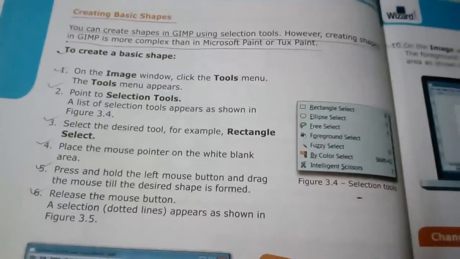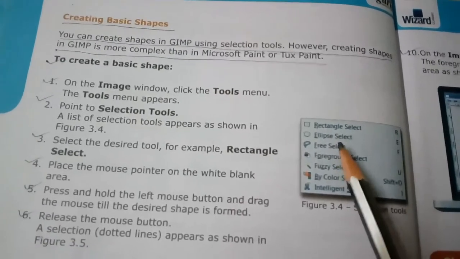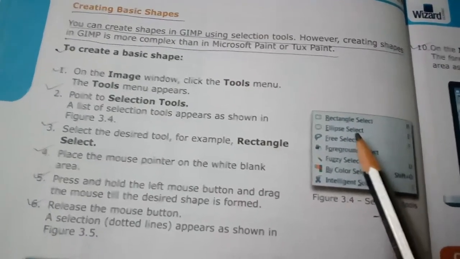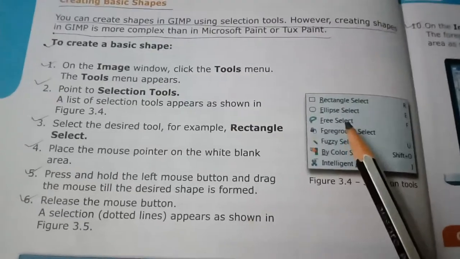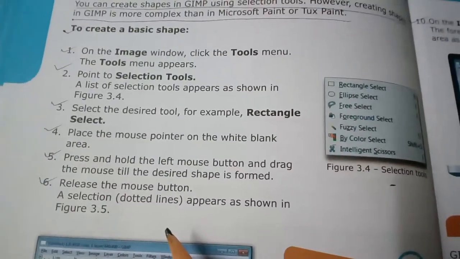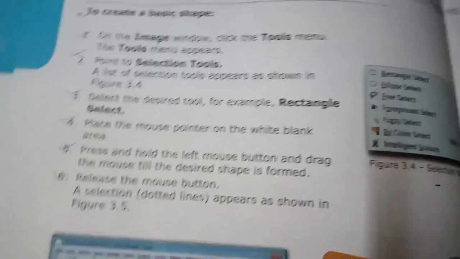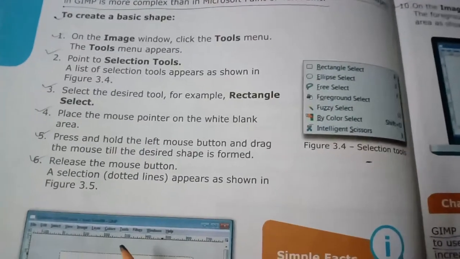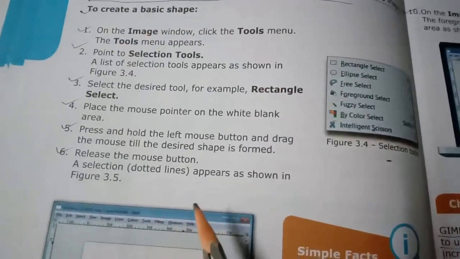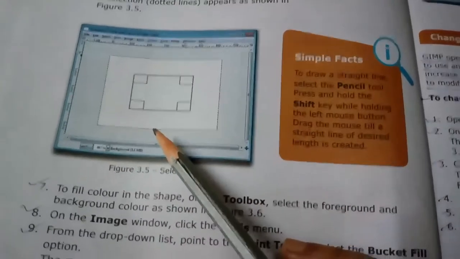We can take help from the shapes. Like see here, the rectangle select, ellipse. With the help of this we can draw a circle. Free select means you can draw like using a pencil. These are the selection tools. Place the mouse pointer on the white blank area, that is the drawing area, press and hold the left mouse button and drag to the desired form. Release the mouse button. See here, we have drawn a rectangle.